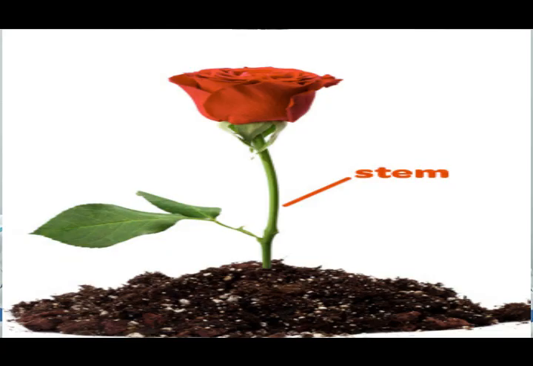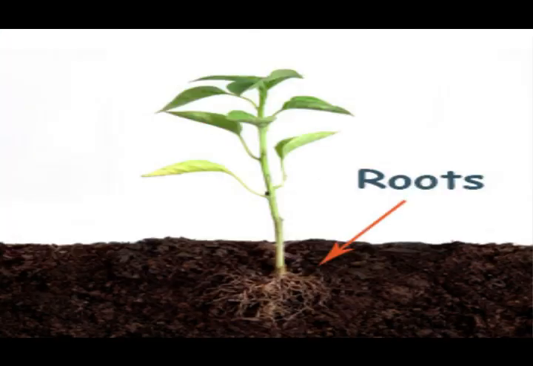The stem is there, and the part which is under the earth is known as root. Yes, children, so you should understand that the plant which we can see in our surroundings has got these following parts. Let us learn about the different parts of the plant and their function.